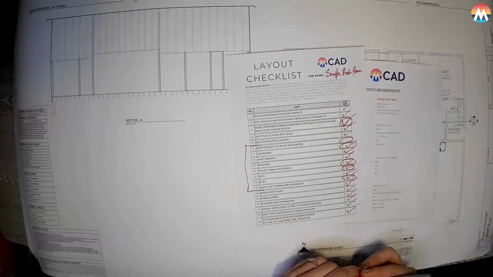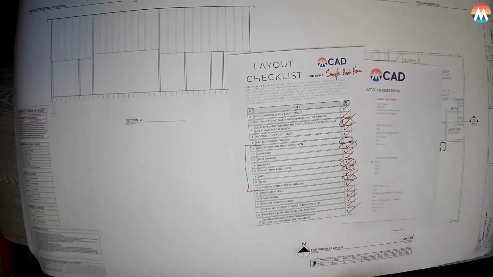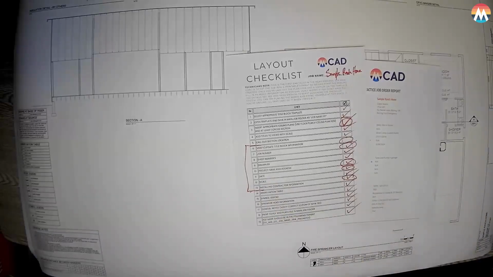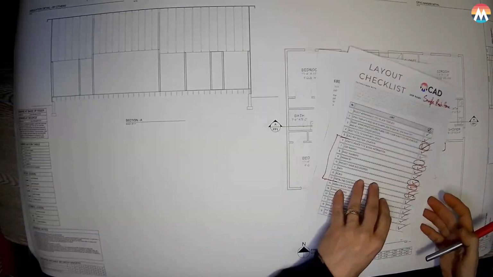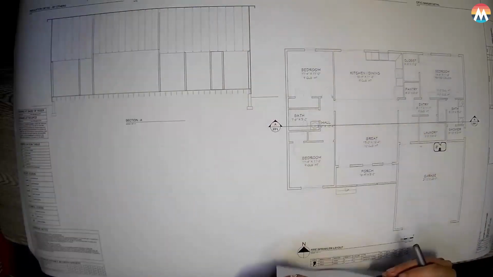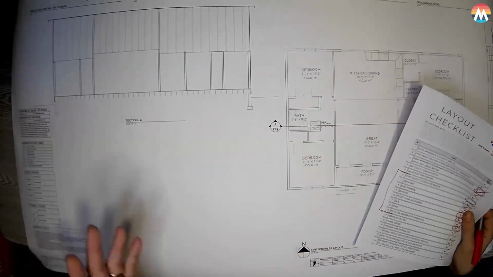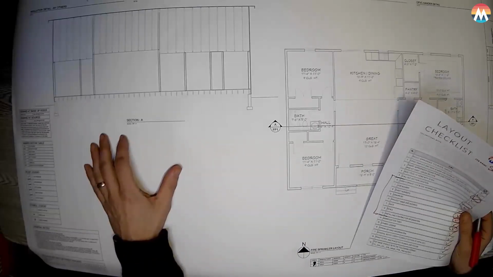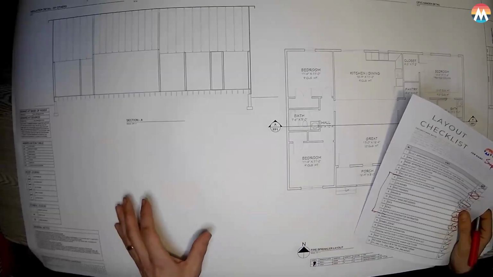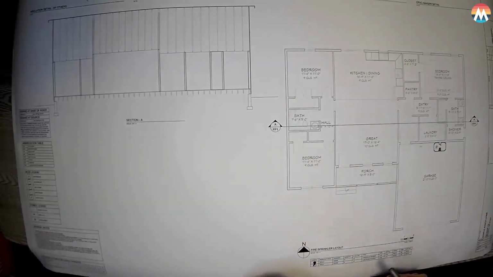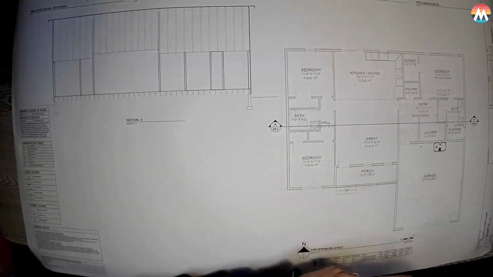So now, at this point, I would give this back to the technician and I would say, actually, there's nothing to give back. There's no red lines. I would just message them and say, this looks great. Let's move on to the pre-calc checklist. And let me know if you need any help with that. So that's where we'll go from here. All right. Thanks, guys.